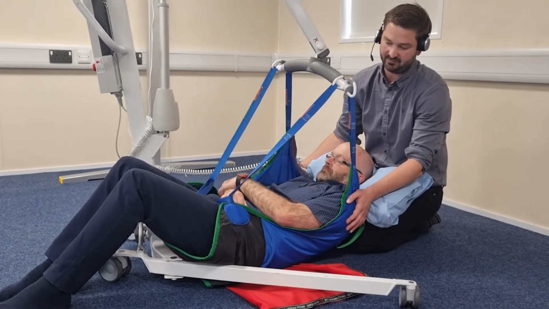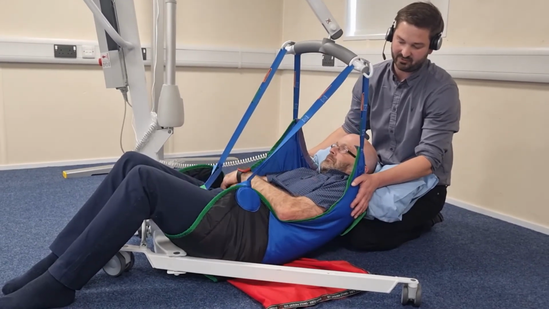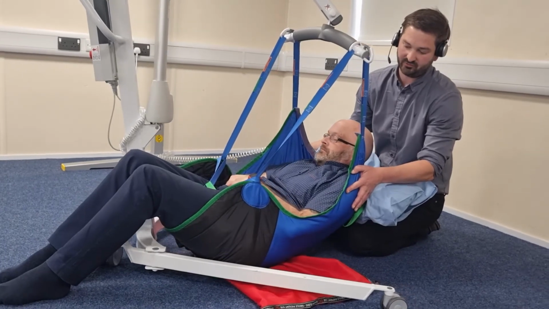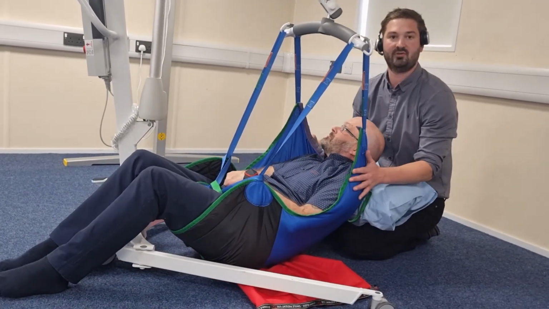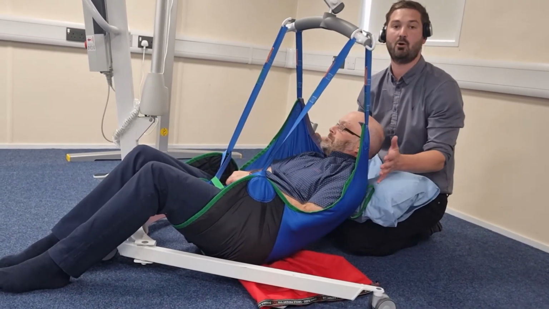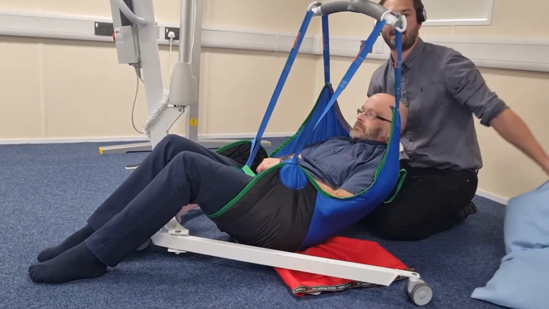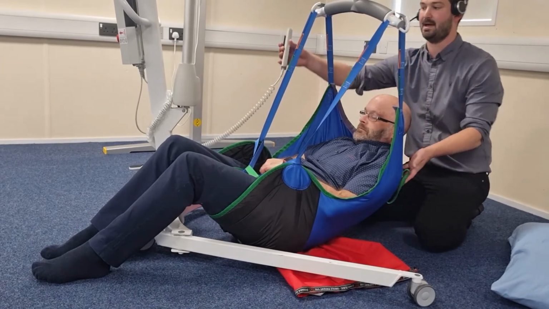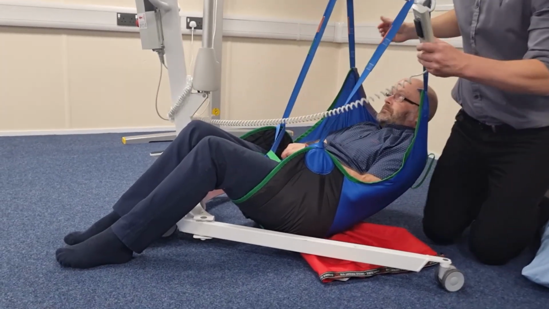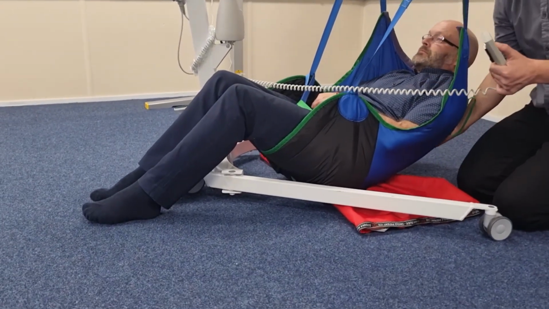So what you're going to see is the slide sheet come into use now. Once the sling has taken hold of the person and is now supporting them, it means that I can move out from behind them, because the sling is supporting behind. I'm coming to the side. I'm just going to bring them a little bit further up.